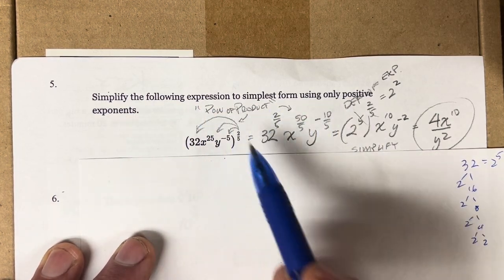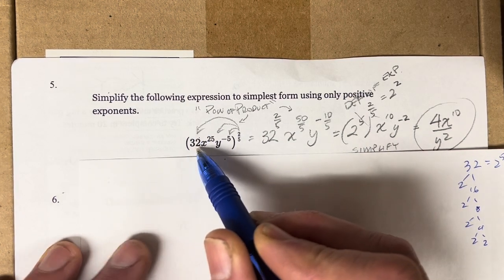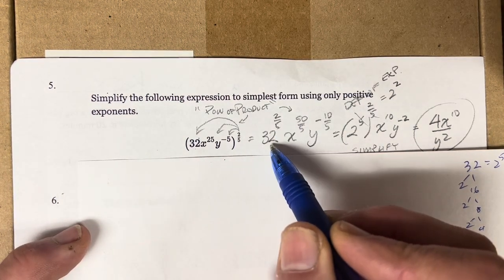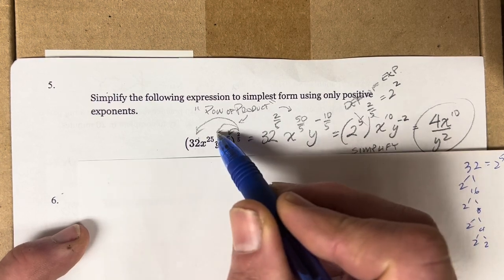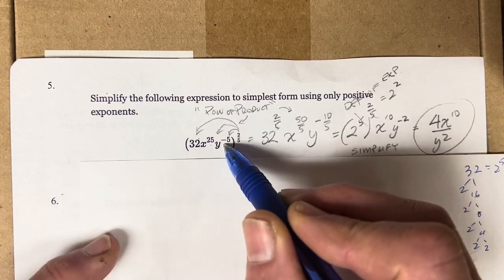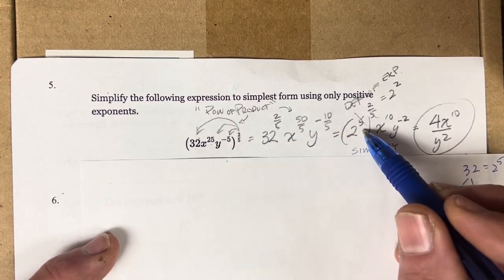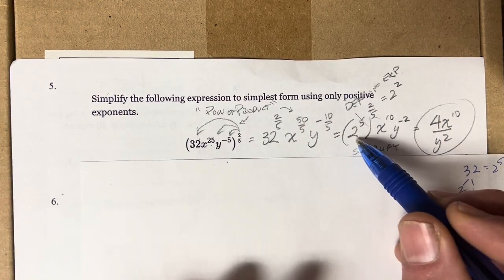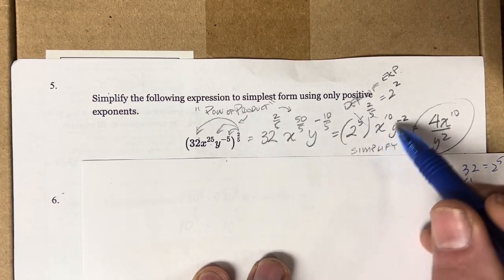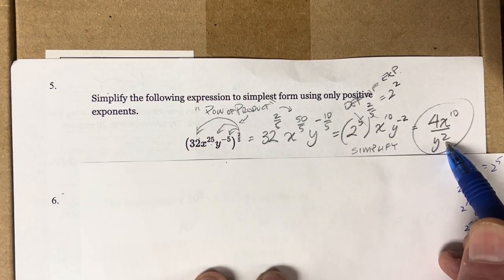Now on the back side, then it's just simplify the following expression to the simplest form using only positive exponents, so no negative exponents. Again, bring in that exponent as an exponent to the 32. Once again, that's 32 is 2 to the 5th, so the 5 will cancel with that 32. When you bring the 2/5 into the 25, again, the 5's will cancel. You bring the 2/5 into the -5, and each of these will cancel with the 5s, and you wind up with 2 to the 2nd power, which is 4. Then you get x to the 10th power, and you get y to the -2, which then goes down below, and that's your final answer.